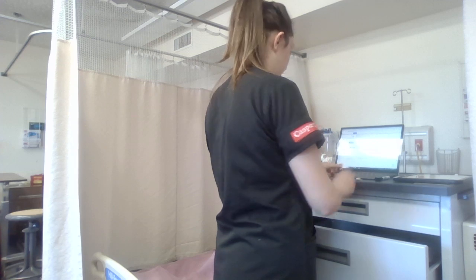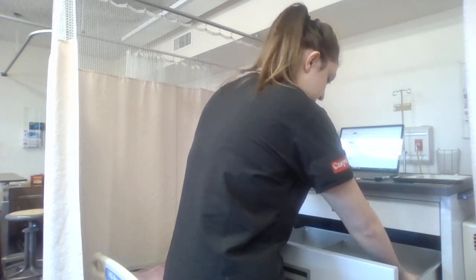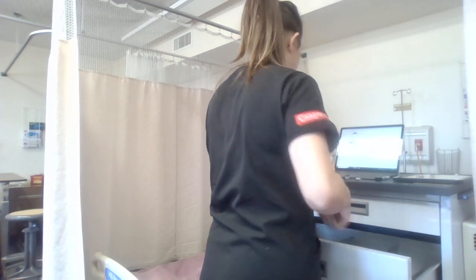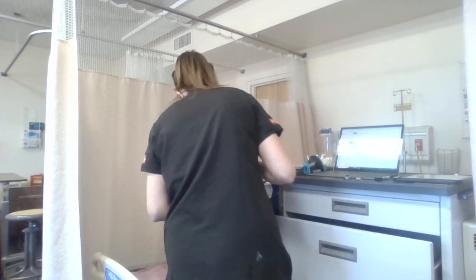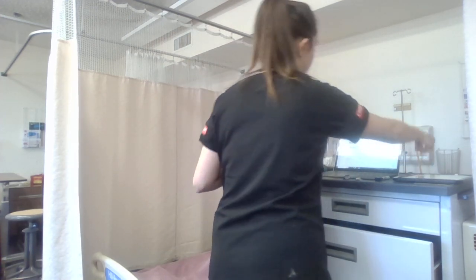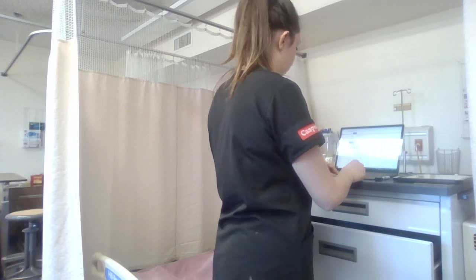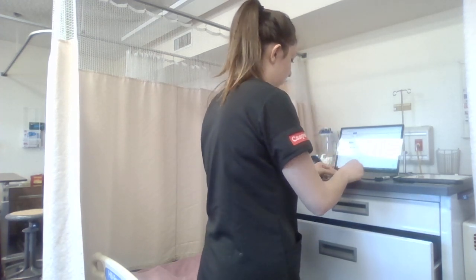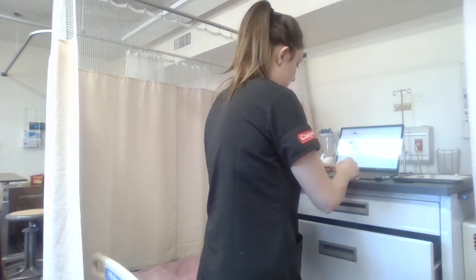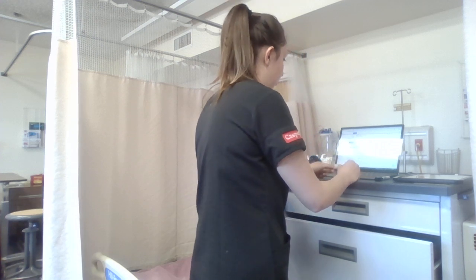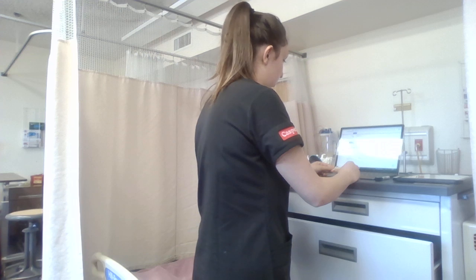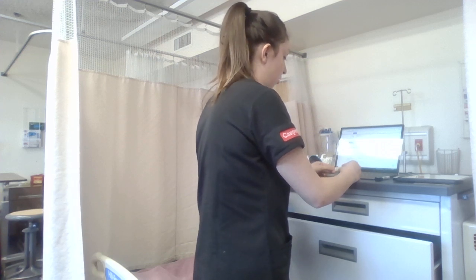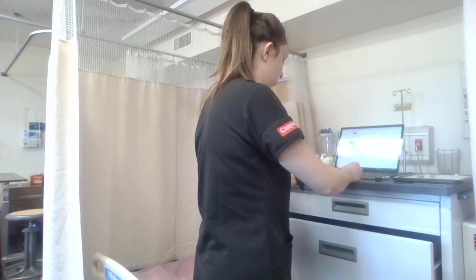This is actually open, so I'll go back. Waste this one. This is being put in the waste. So I'm going to check the prednisone again. So we have the 20 milligrams for 1 tablet. This is not expired, and this is the oral route. And this is the prednisone.